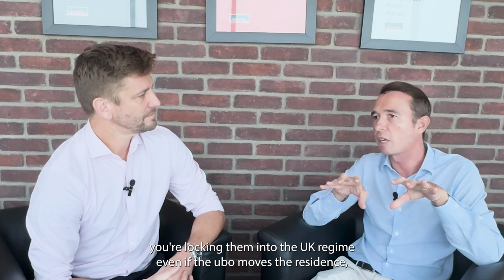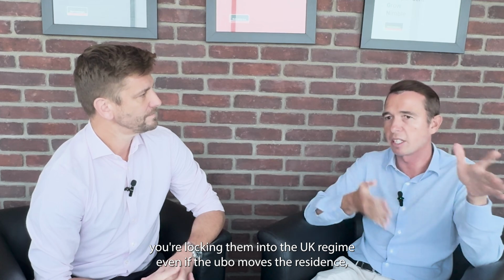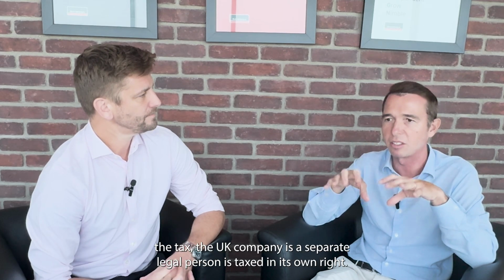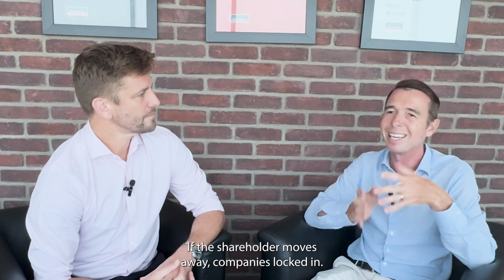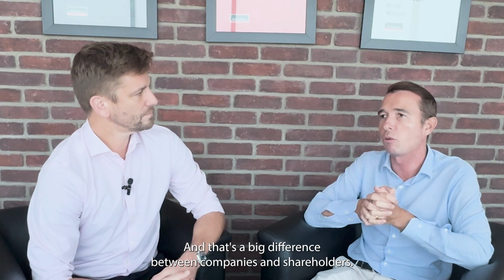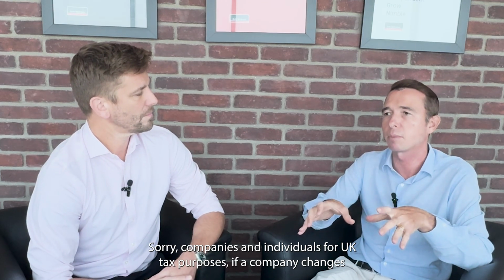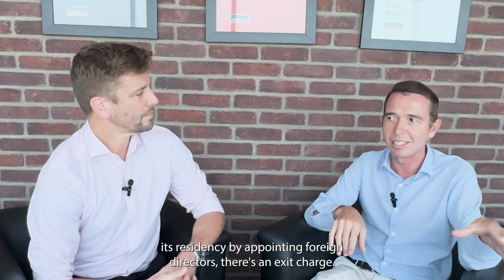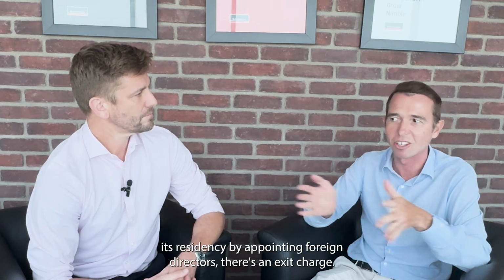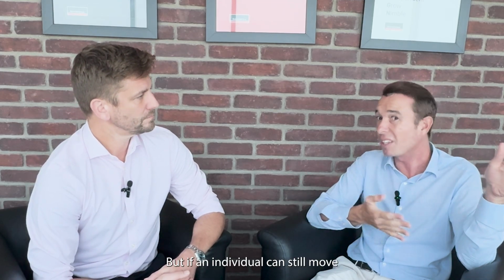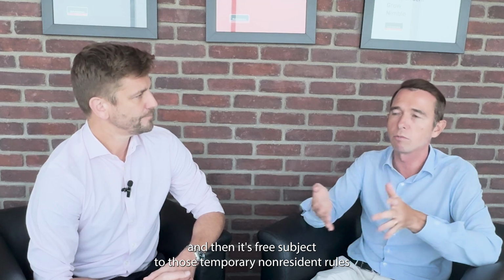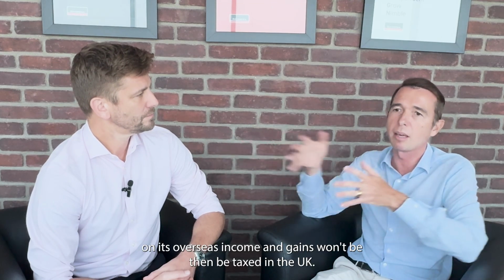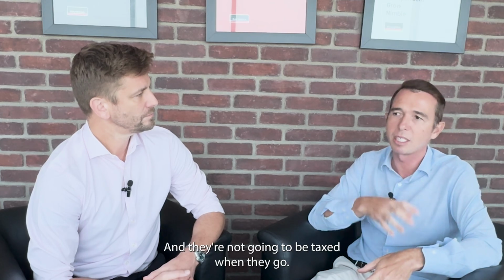You're locking them into the UK regime, even if the UBO moves. The UK company is a separate legal person. It's taxed in its own right. If the shareholder moves away, the company's locked in. And that's a big difference between companies and individuals for UK tax purposes. If a company changes its residency by appointing foreign directors, there's an exit charge, as I've described. But an individual can still move from the UK without incurring an exit charge, and then is free, subject to those temporary non-resident rules, on their overseas income and gains, which won't then be taxed in the UK, and they're not going to be taxed when they go.